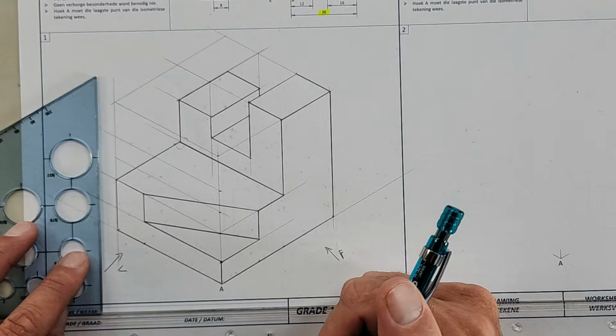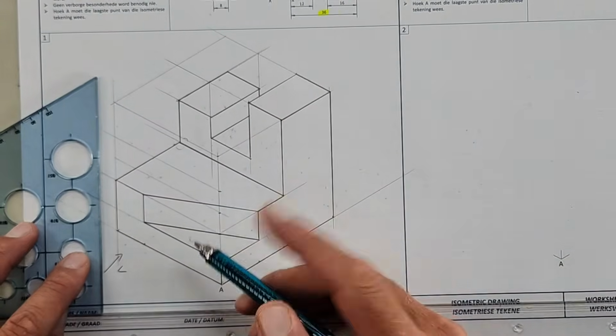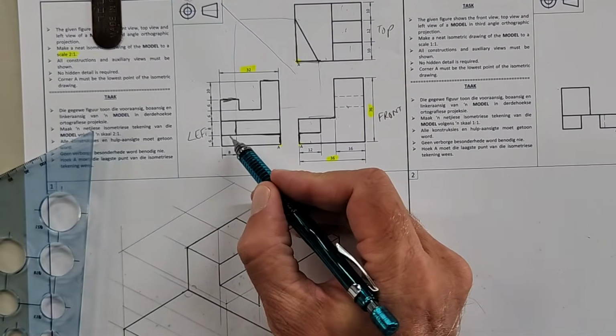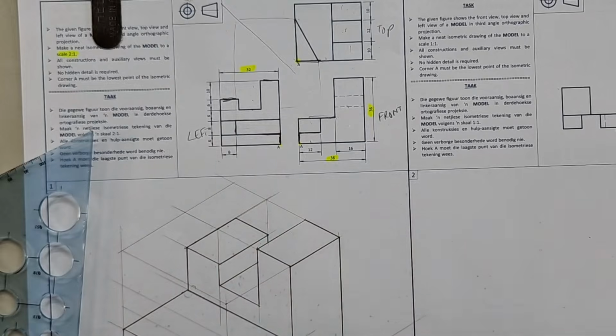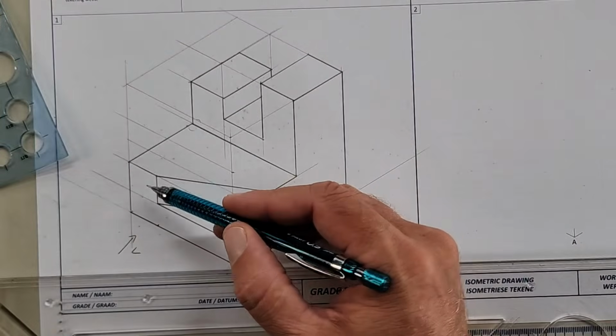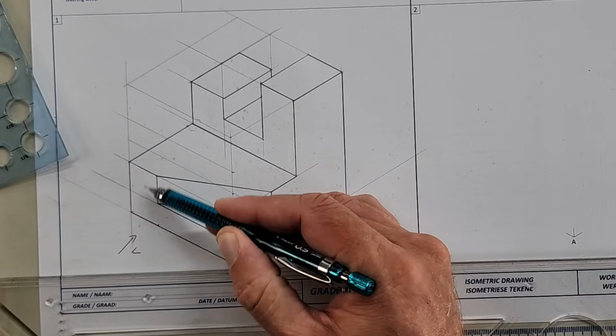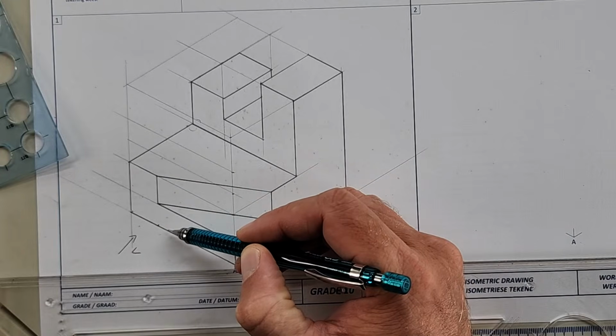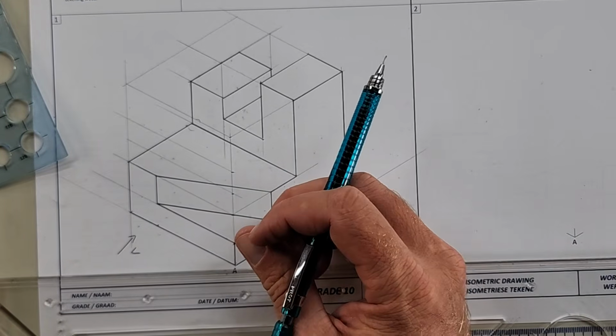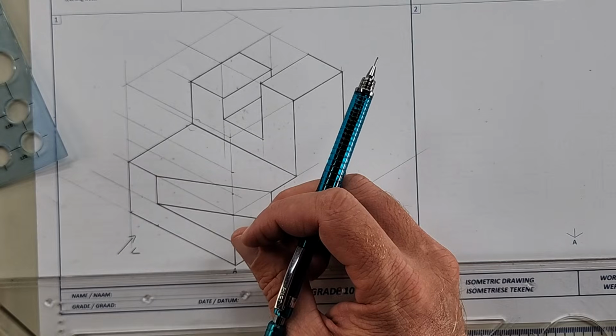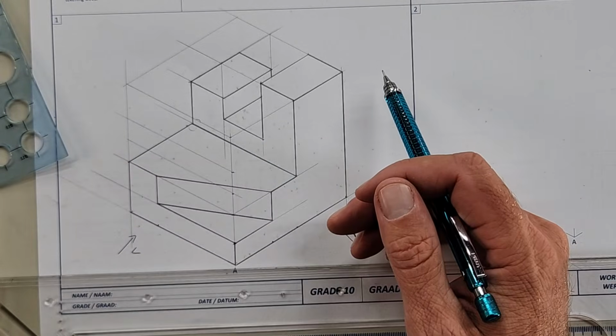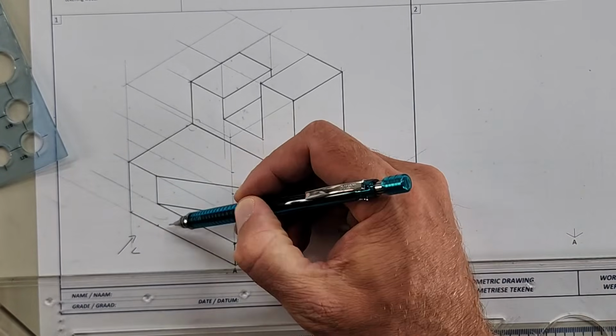Oh, that's also a mistake. Okay. You're referring to this line here. Just ask yourself quickly: is there a corner on this surface? When I draw a line, is it a corner or is it just a line? Is there a corner there?